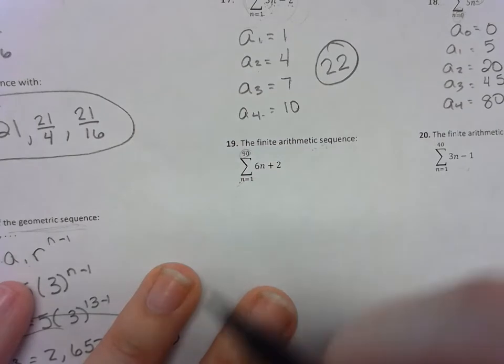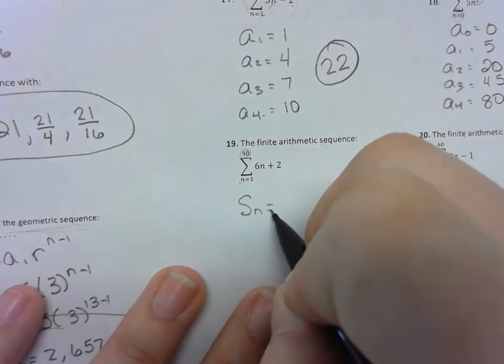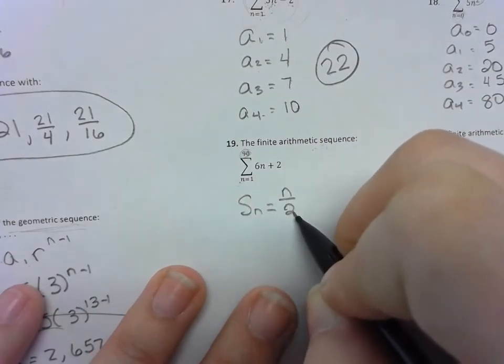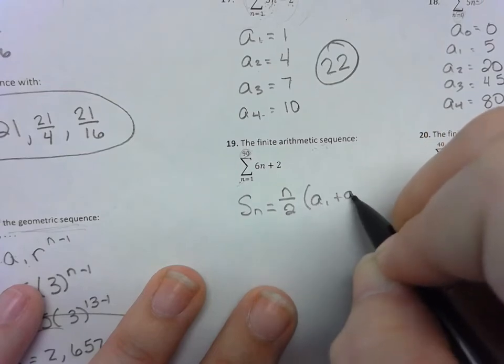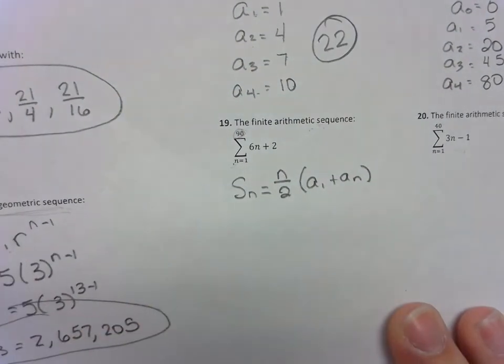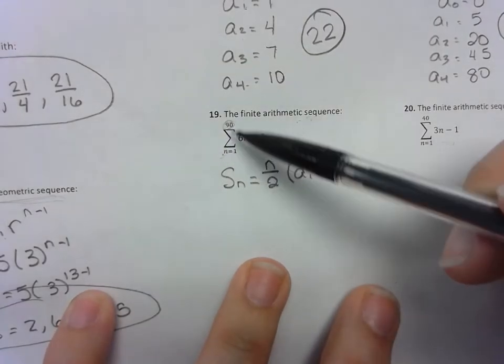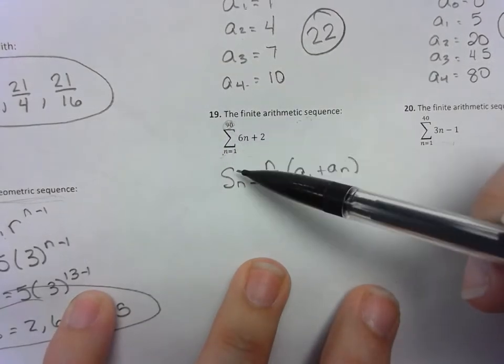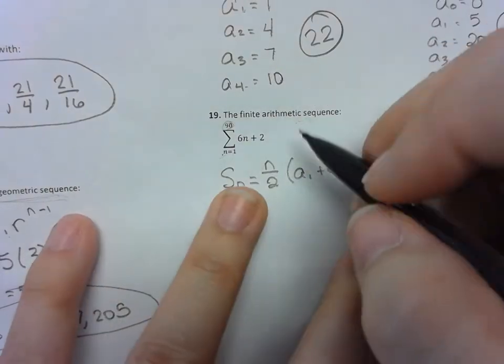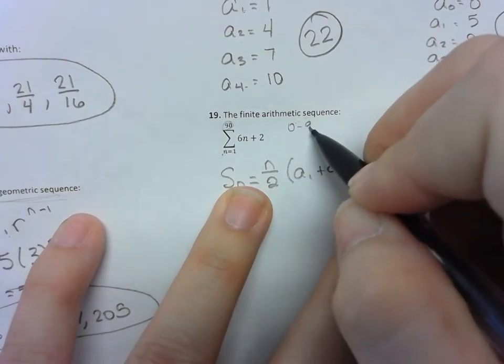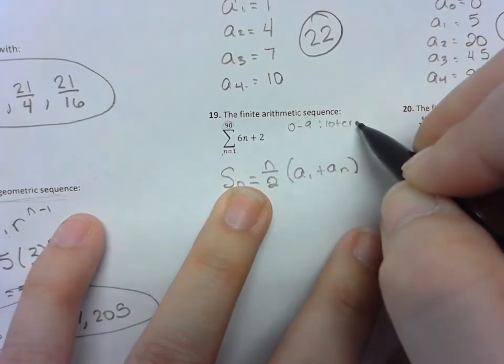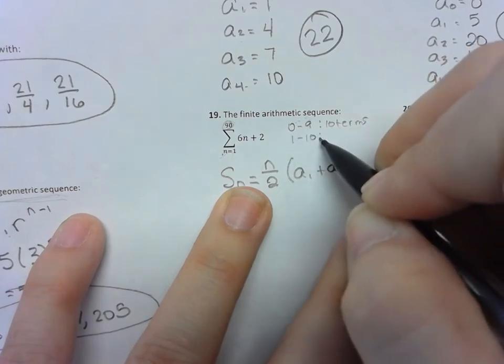So if we are using the sum formula, n over 2 times a sub 1 plus a sub n, I want to remind you what each of these pieces means. N is the number of terms that you will eventually get to from 1 to 90. You all get confused about this. Remember, 0 to 9 is 10 terms. 1 to 10 is 10 terms.